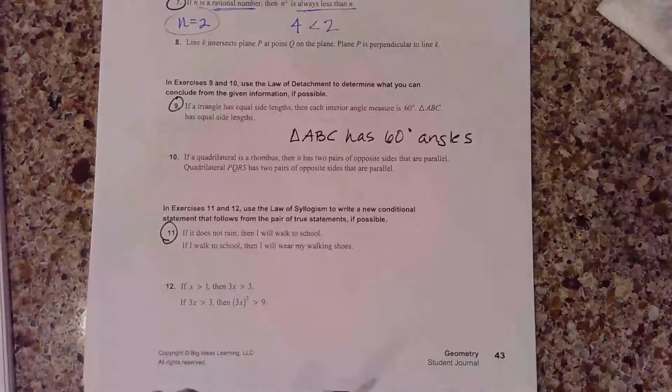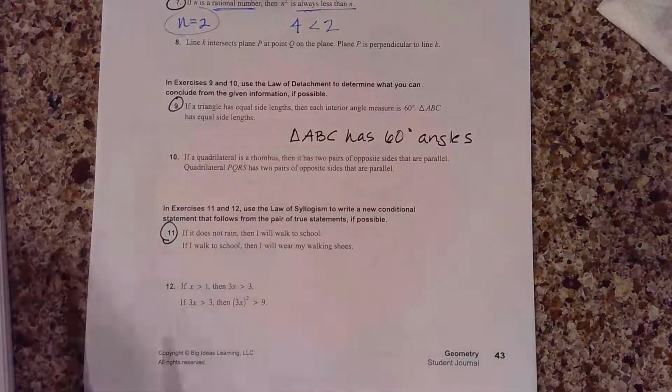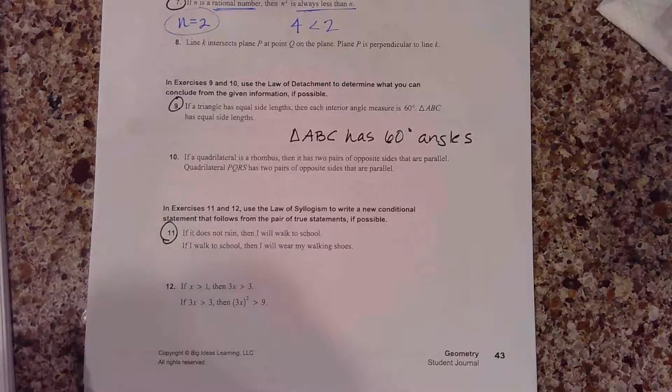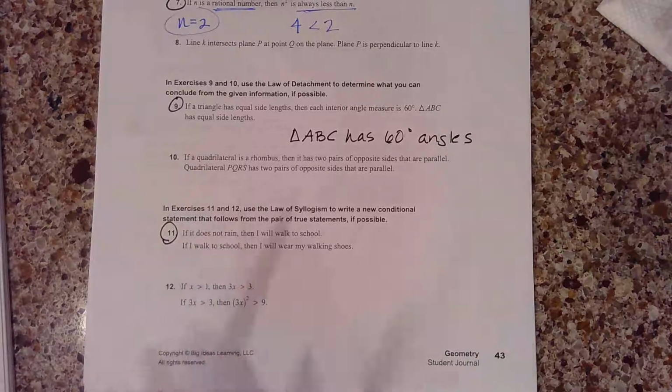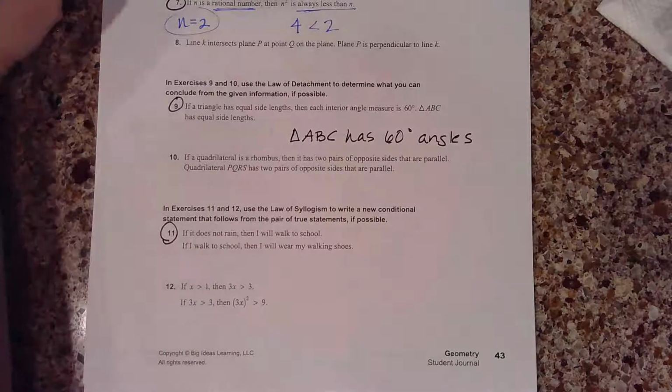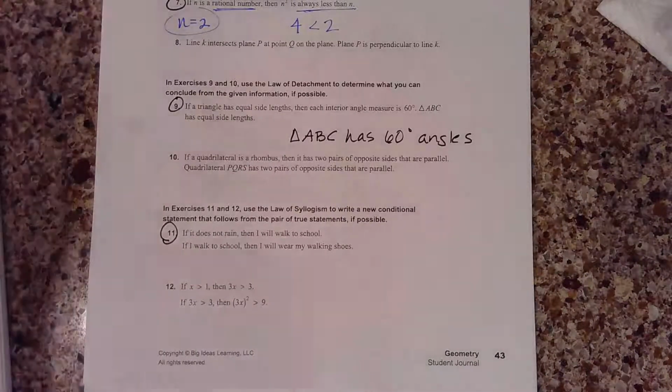All right, last one, number 11. So I'm going to do one from here. This one uses the law of syllogism. It says to write a new conditional statement that follows from the pair of true statements, if possible. So you have to have the order right. If it does not rain, then I will walk to school. If I walk to school, then I wear my walking shoes.